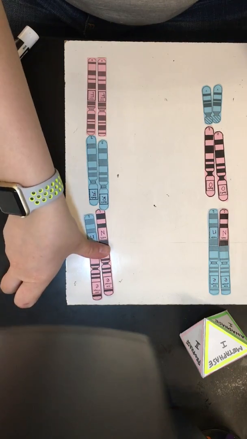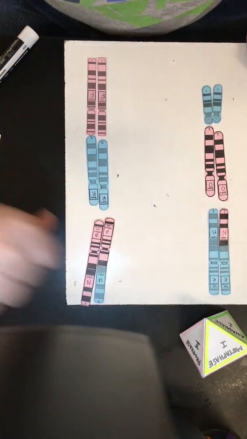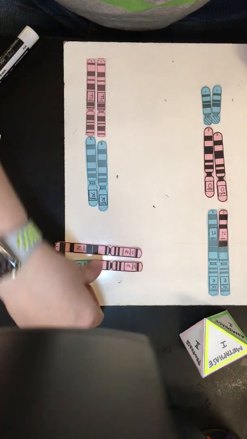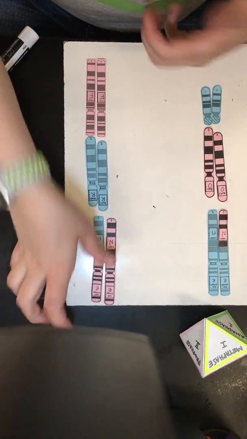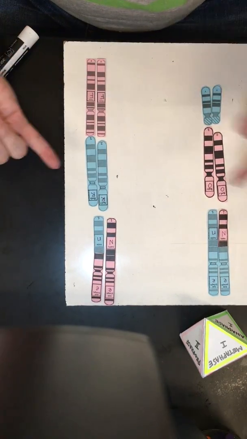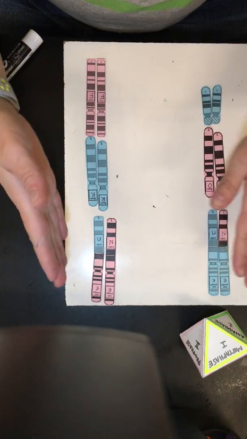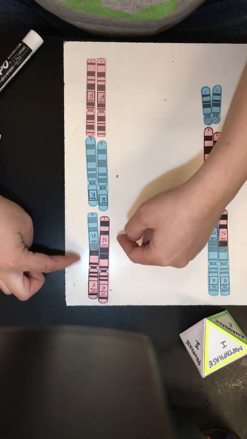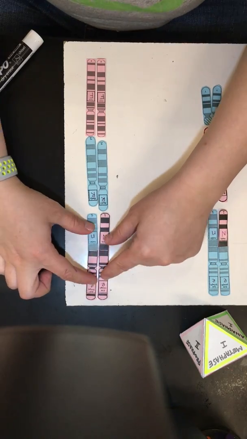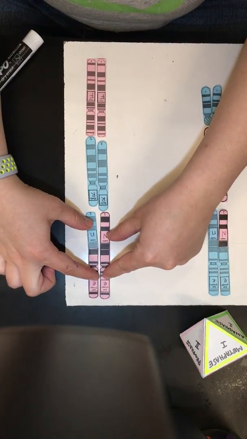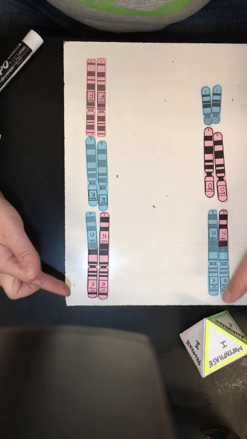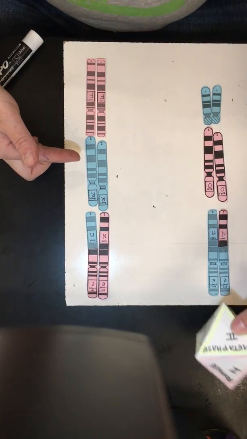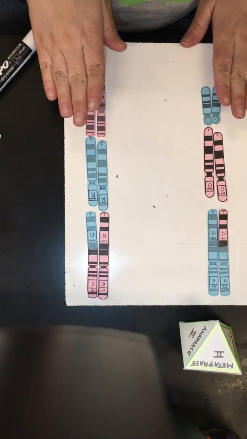Okay, and how that happens still could rotate and flip around a little bit, right? So lots of randomization and genetic diversity occurring with crossing over, independent assortments, and don't forget even mutation back in DNA replication. You could have made mistakes and these may not be exact matches anymore because of a mutation. Okay, so this is metaphase 2, because we got 2 cells going on.